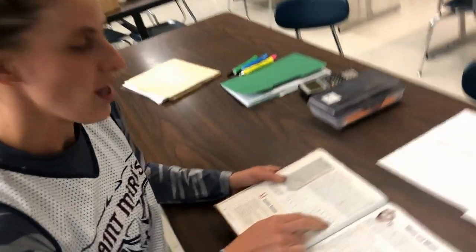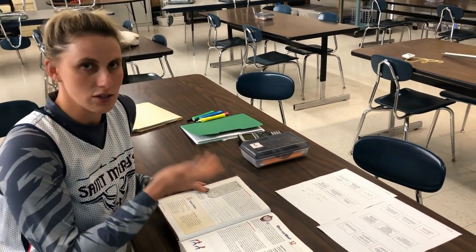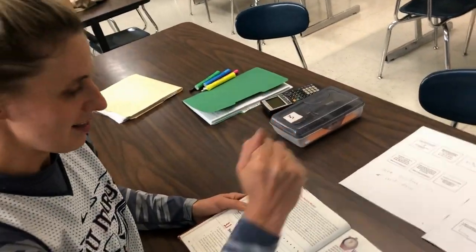When I say speed and velocity, they're interchangeable. The only thing is that velocity has a direction component, and we moved it in the positive direction.